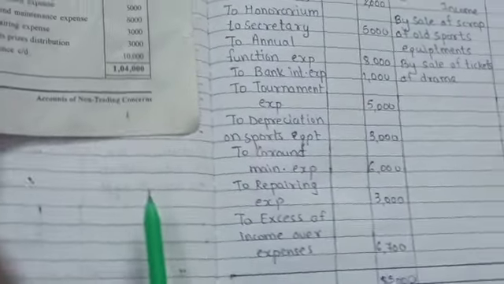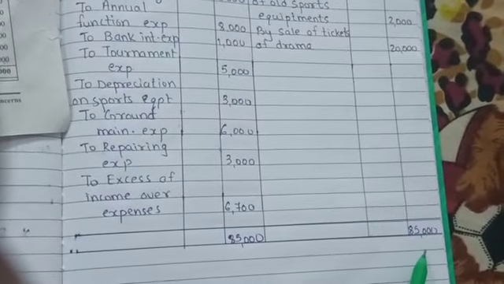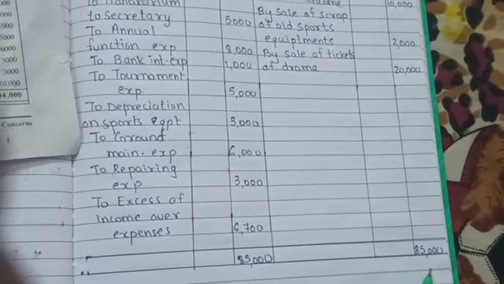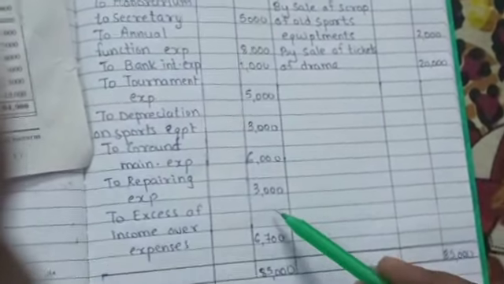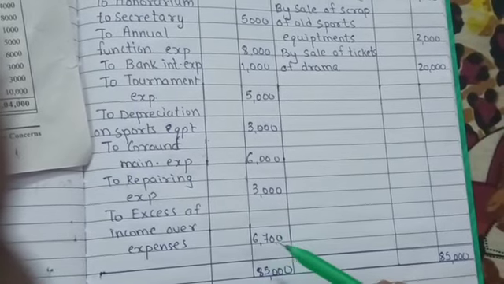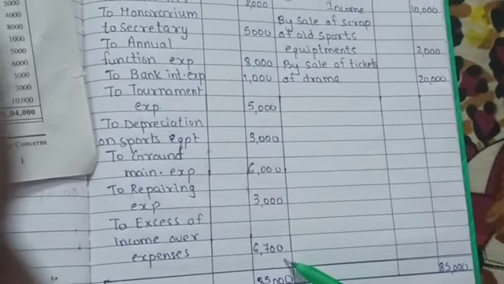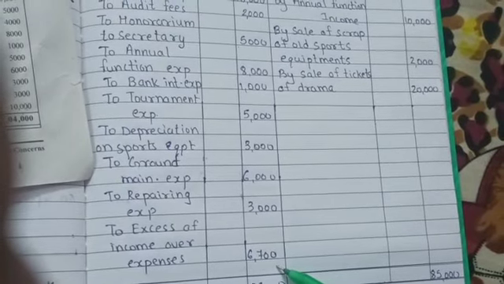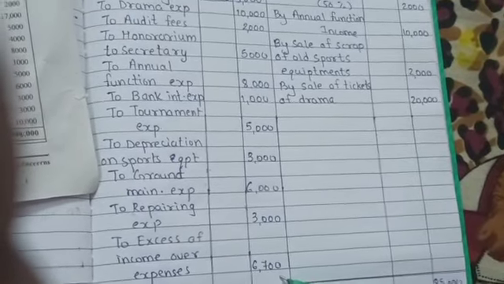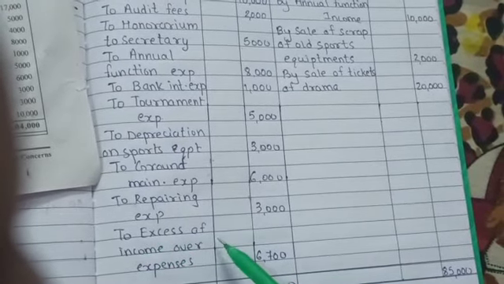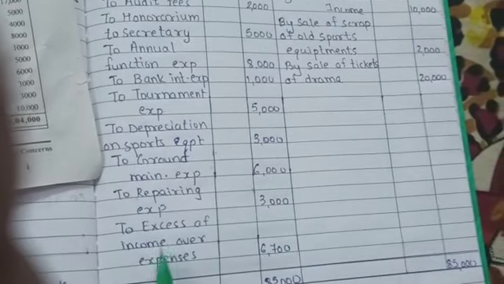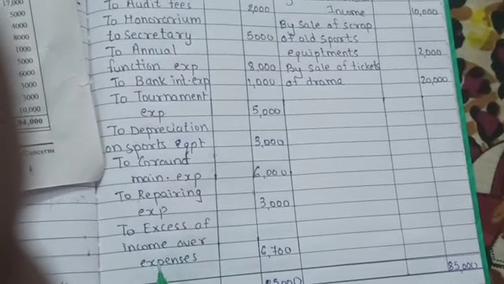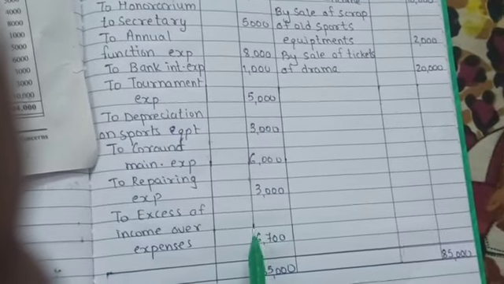Now here, total of income is 85,000. From 85,000, if we deduct all these entries, there will be a difference of 6,700. So we can tell that income is more than expense by 6,700. So we can write here, to excess of income over expenses. Whenever income is more than expenses, at that time we have to write the excess of income over expenses. It means income is more than expenses.